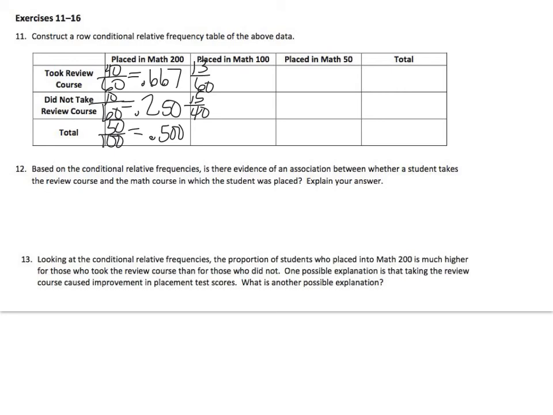Okay, 13 out of 60, 15 out of 40. Oh, that's a mistake there. So sorry about that. What did we have? 10 out of 40. That math didn't work out, did it?